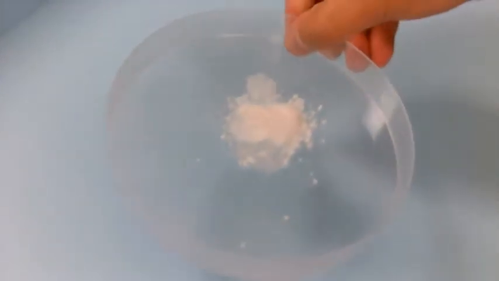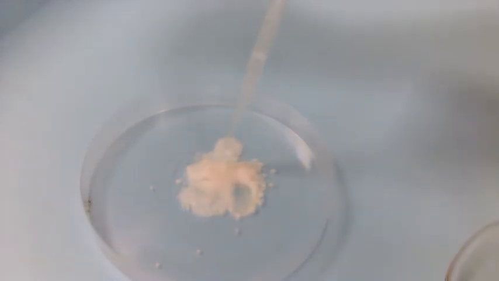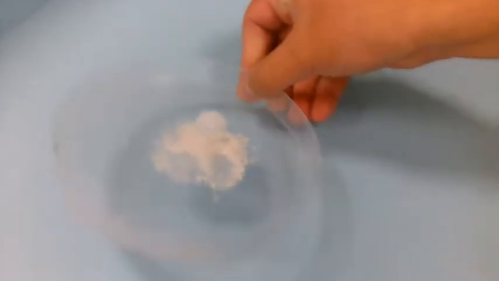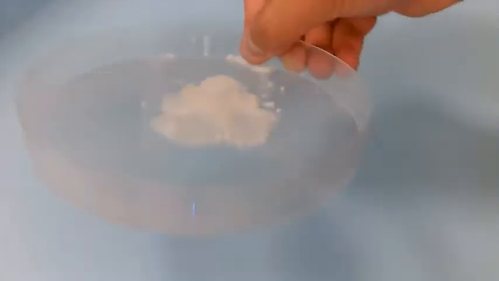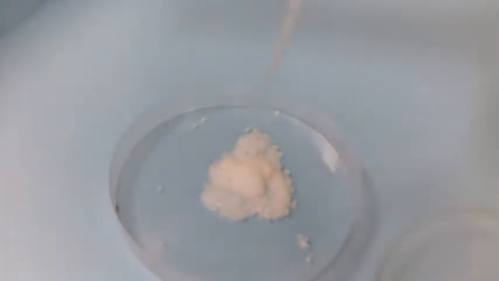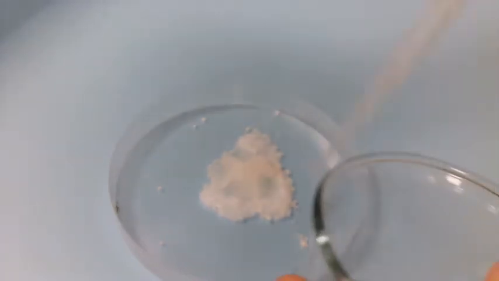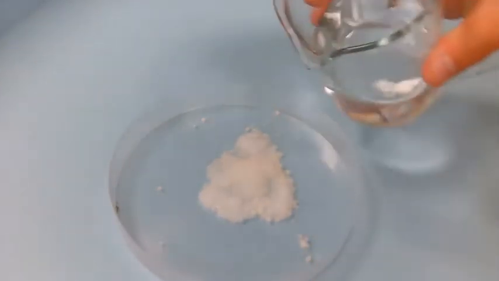I can't see very clearly, but let's add a bit more. So it pours on, and then it becomes a transparent gel. And I can actually add a surprisingly large amount of water. In fact, let's go on pouring.